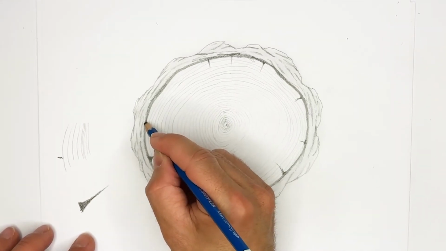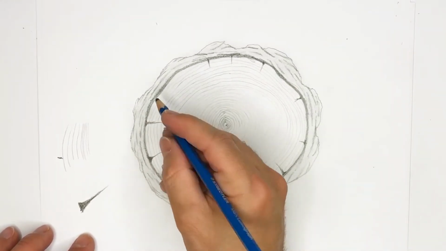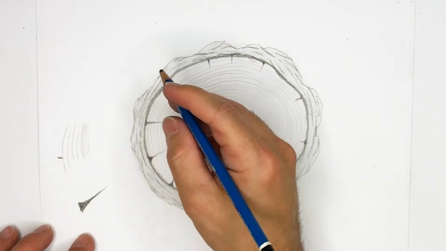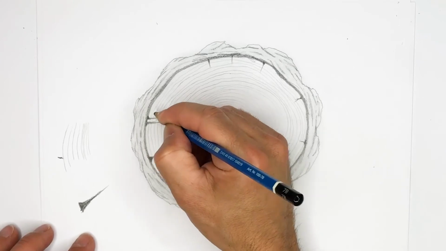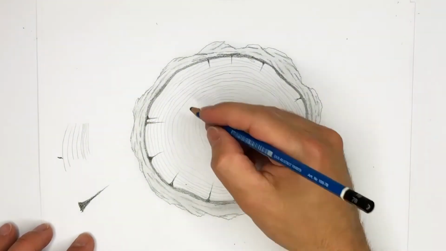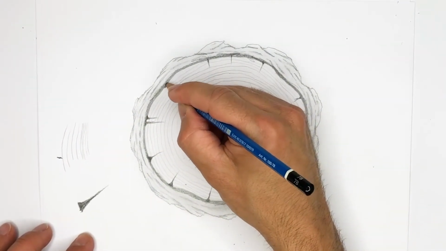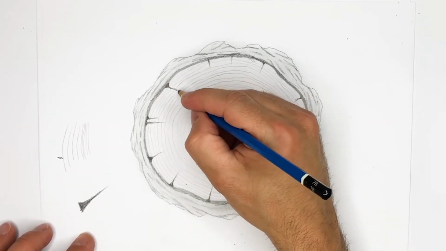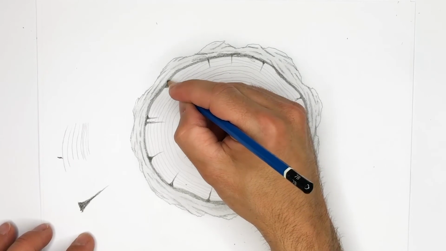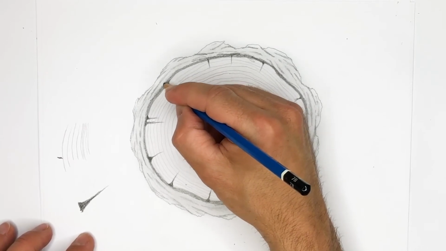So a couple more, let's just get a couple more of these lines in there. Sometimes there's even a couple side by side, just like that over there, and even over here. So I might even get just a bit of a larger one in there too.